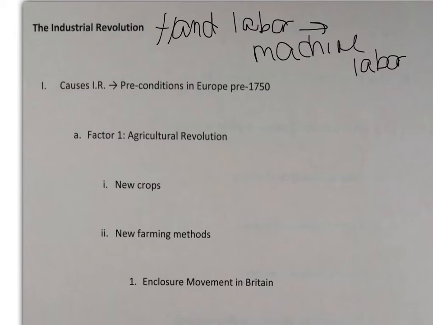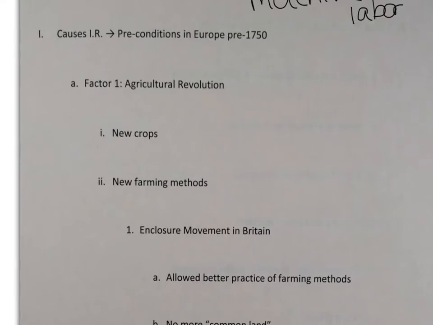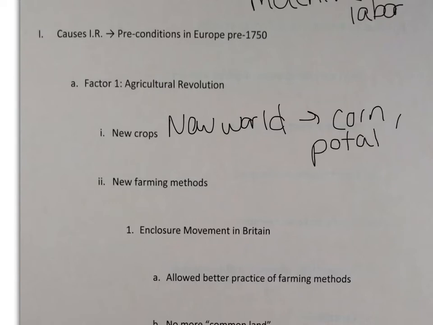One of the first things we want to look at is the advent of new crops that are introduced into the European world. These crops are coming from the New World. They are being transported back from the Americas. So we're talking about things such as corn, and things such as potatoes. Crops that we assume are Irish, the Irish potato, are not native to Europe. These are things that have been brought over from the Americas and actually become staples of the European diet.